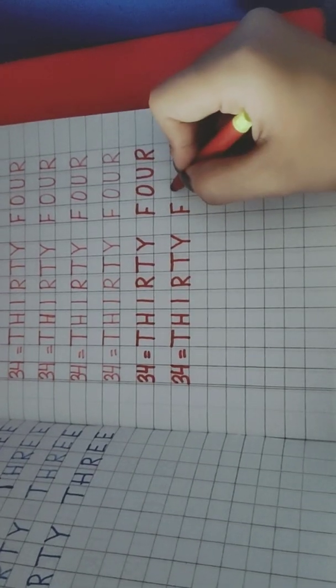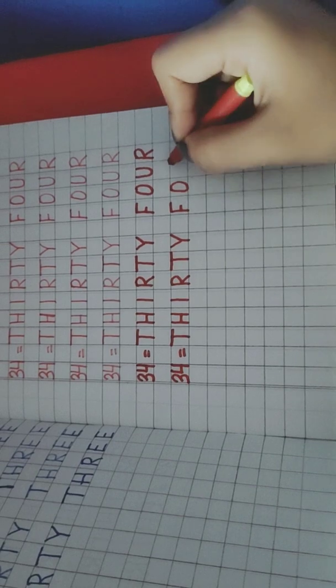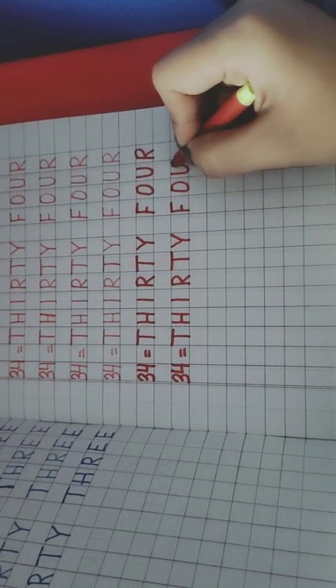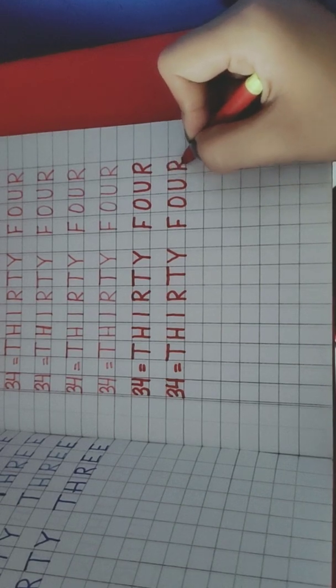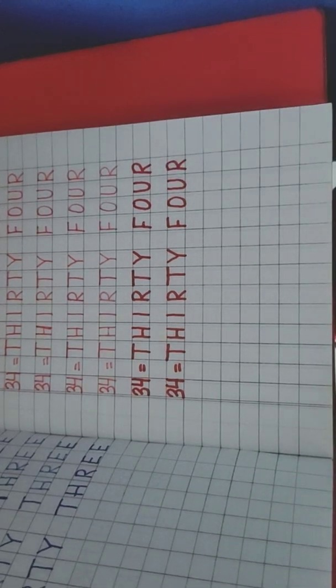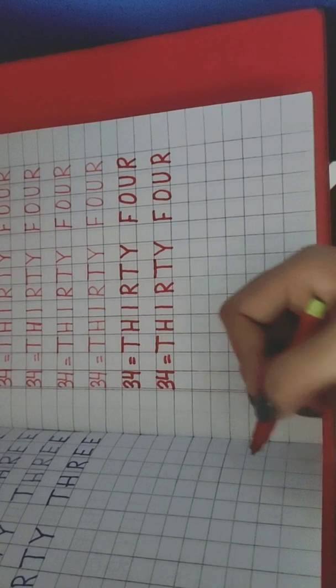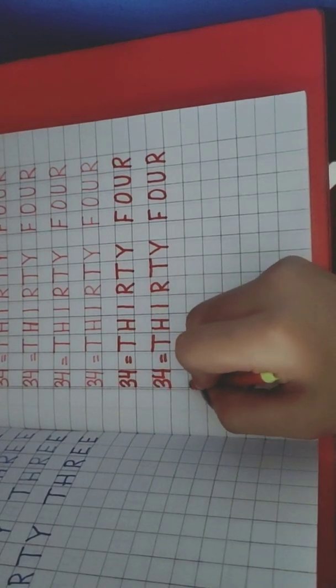F, O, U, R. 4. Good. Again repeat with me.